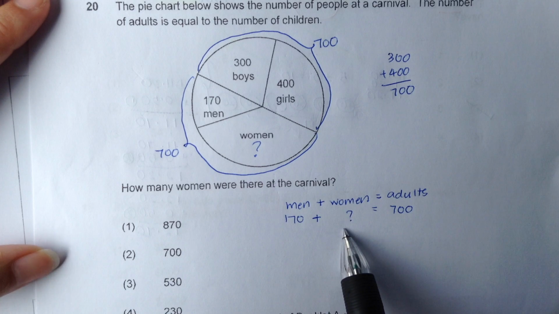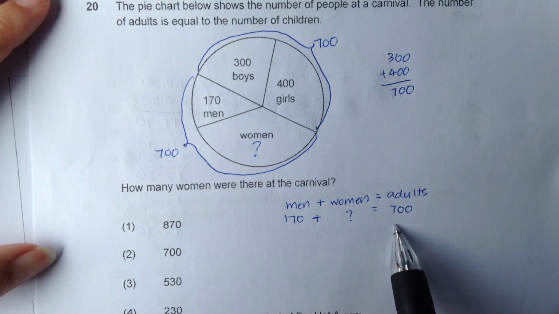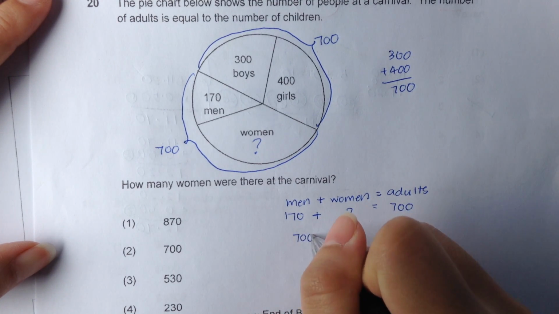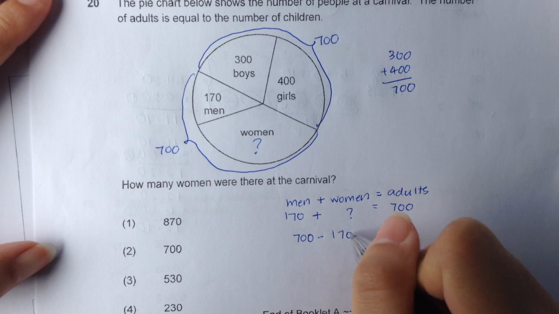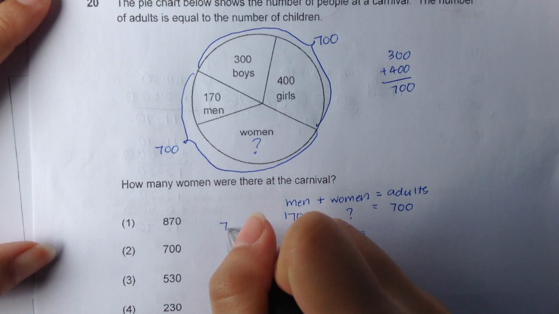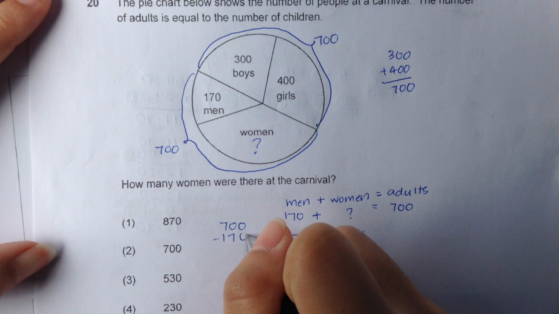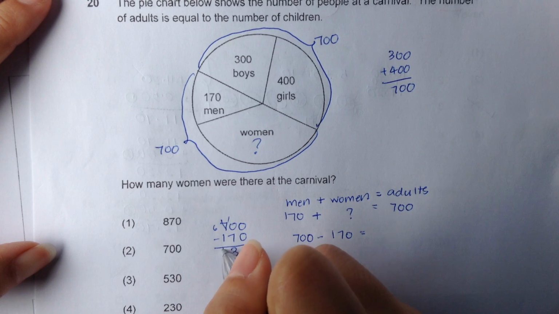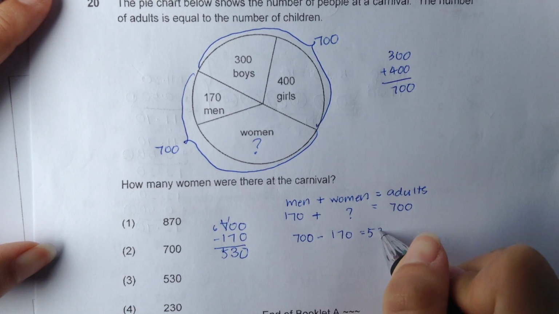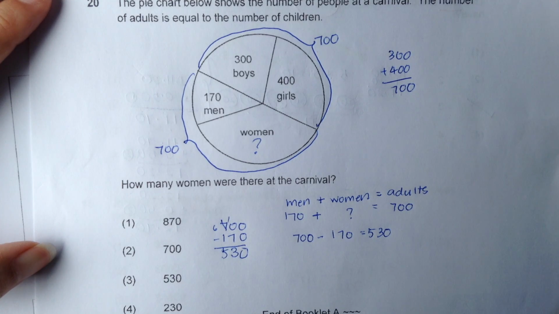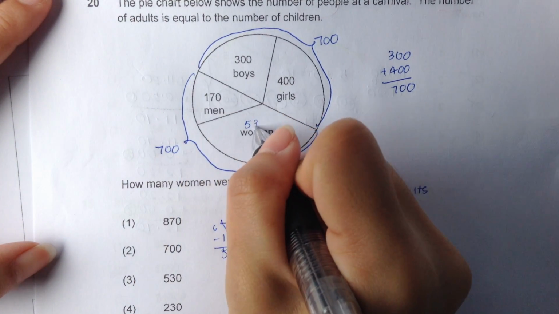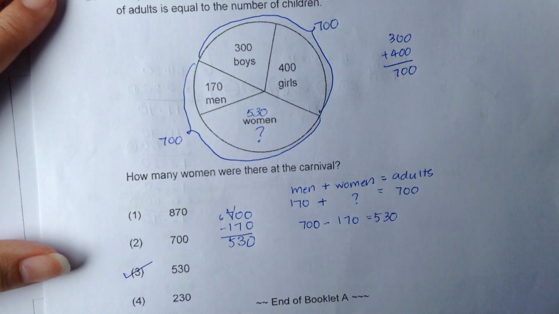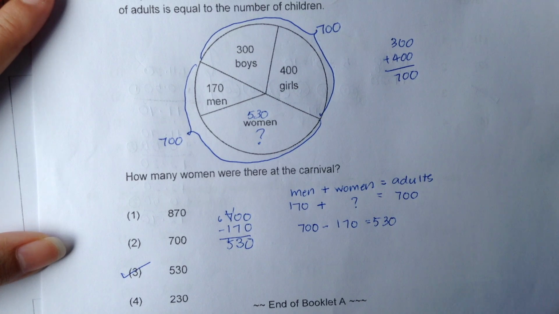So what number plus 170 must give you 700? So when you work backwards, plus becomes minus. Good. So you get 530. So there are 530 women. So your answer is option 3. Good. The end of booklet A.